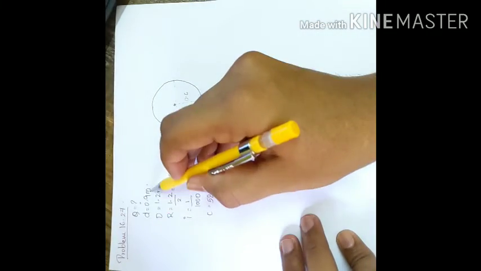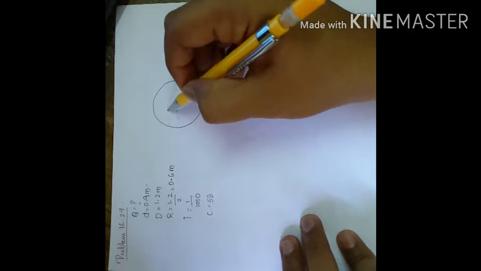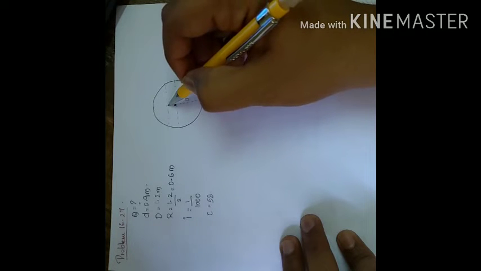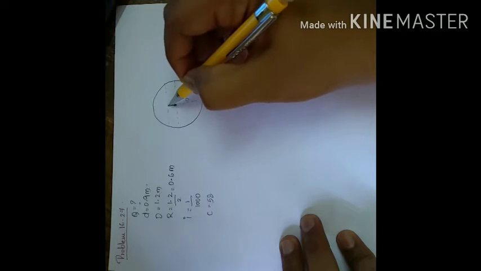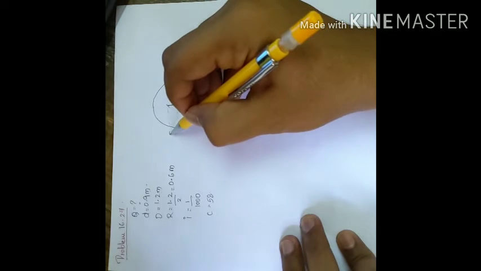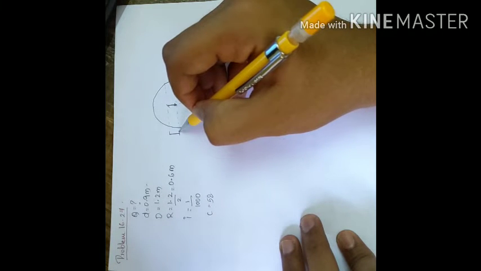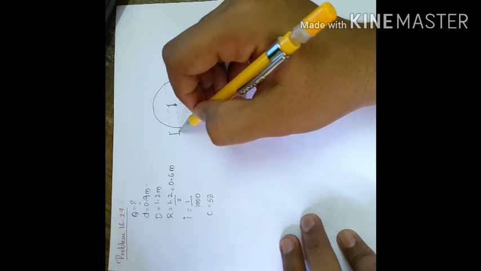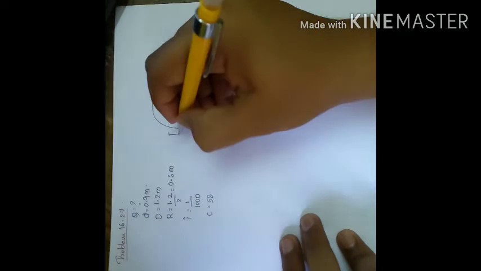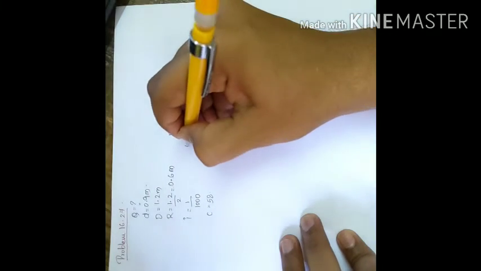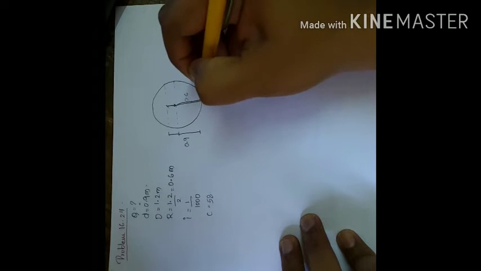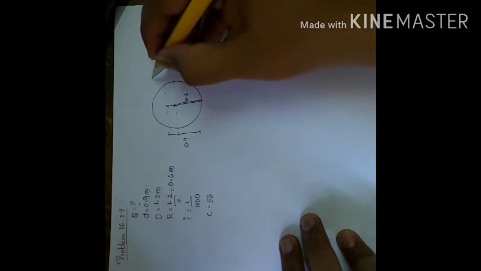If this height is 0.6, that means the depth of water is 0.9, so the water is somewhere here. From here it is 0.9, but this depth is 0.6. The whole depth is 1.2 meters.